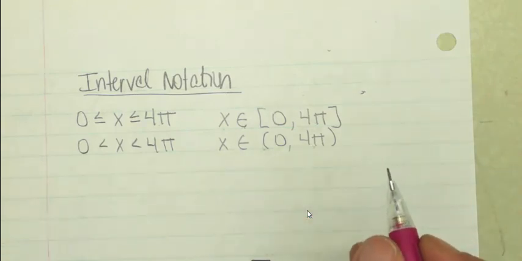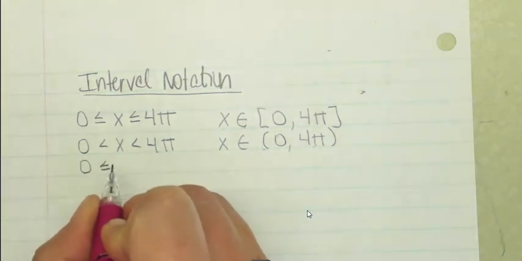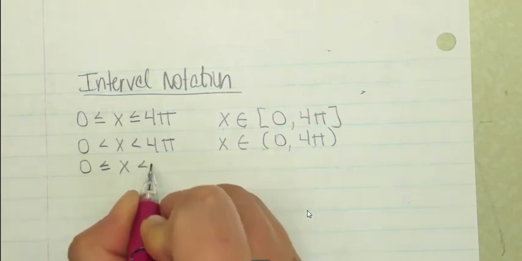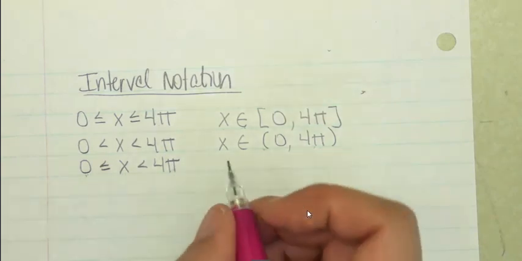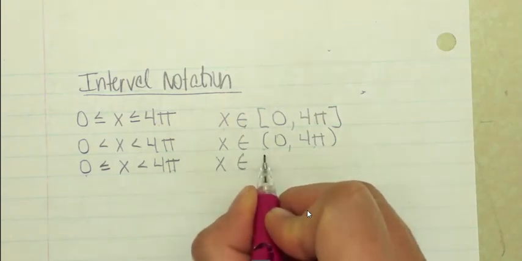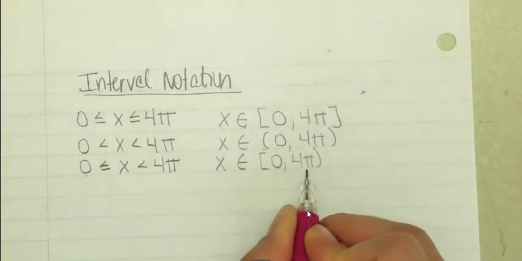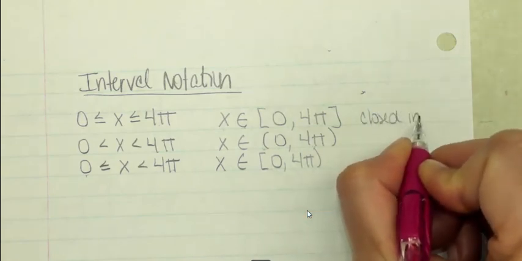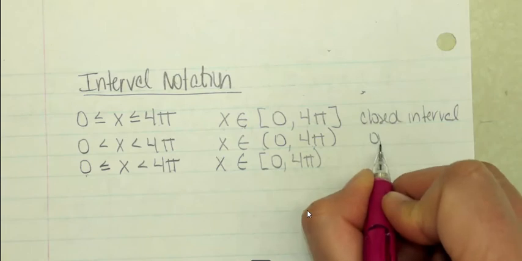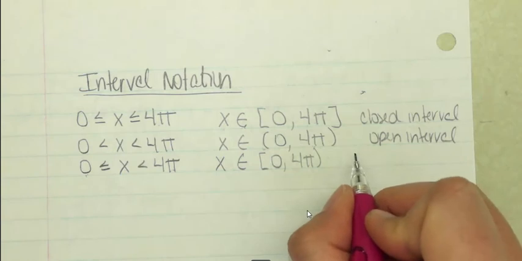You can also do a half open interval. So maybe I say, for example, x is between 0 and 4 pi, where 0 can be included, so you'd have a solid dot on 0, but an open dot on 4 pi. 4 pi is not included. So we call this a closed interval. We call this an open interval. And then we call this a half open interval.